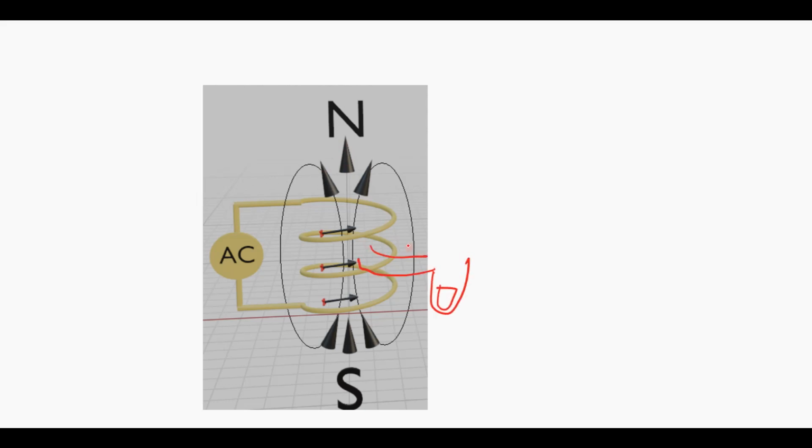Now, I'll do my best here to draw a hand. There's some fingernails. Oh, Mr. Finger. Anyway, hopefully you get what I mean. Thumb's pointing down to oppose this changing magnetic field. And fingers are actually curling from right to left.